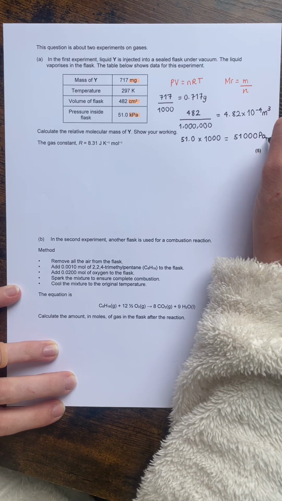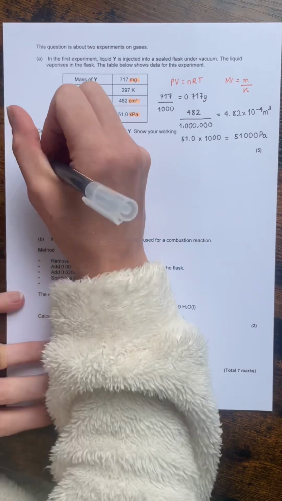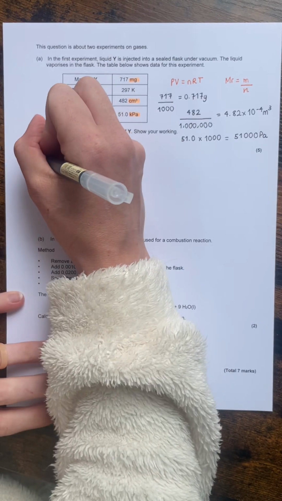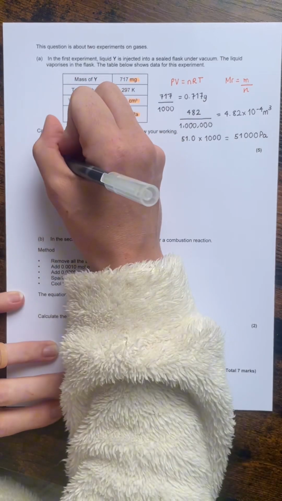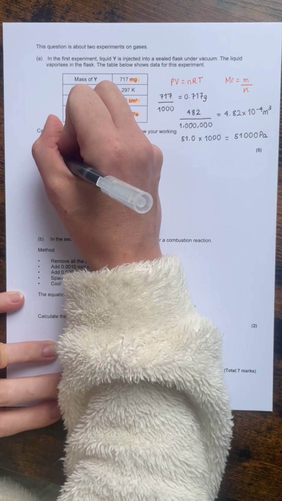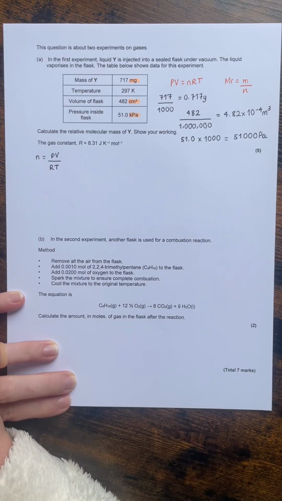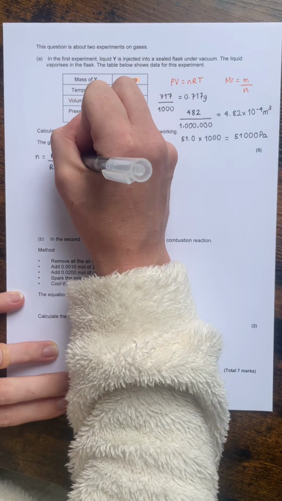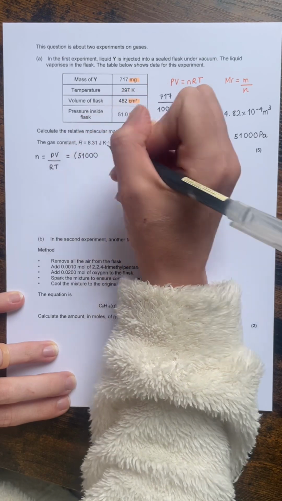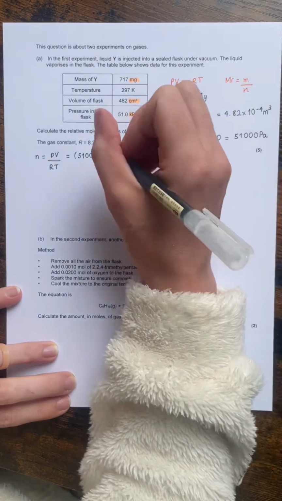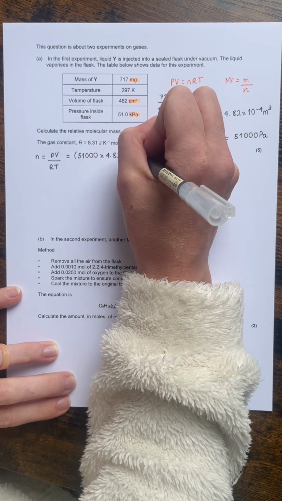So 51,000 pascals. Now I'm going to rearrange PV as nRT, so we're going to need to work out moles. So moles is equal to PV divided by RT. And now I can sub in the values that I have deduced after my conversion. So pressure's 51,000, volume is 4.82 times 10 to the minus 4.